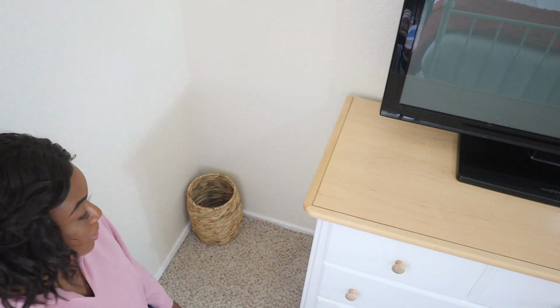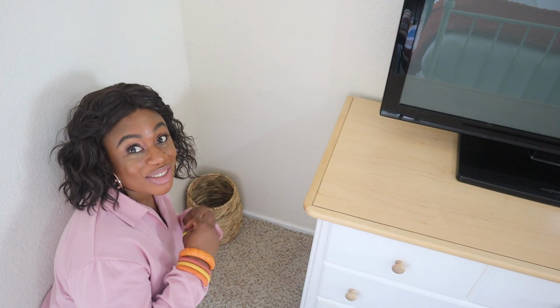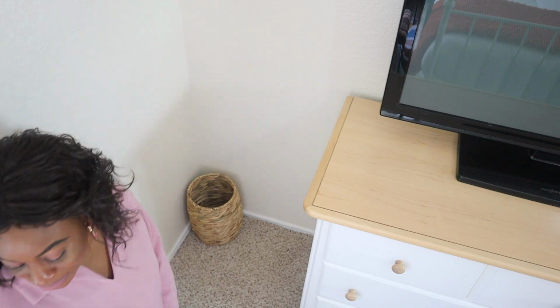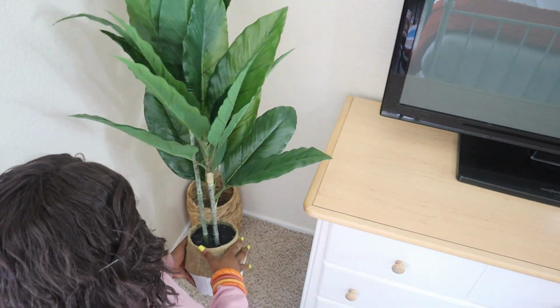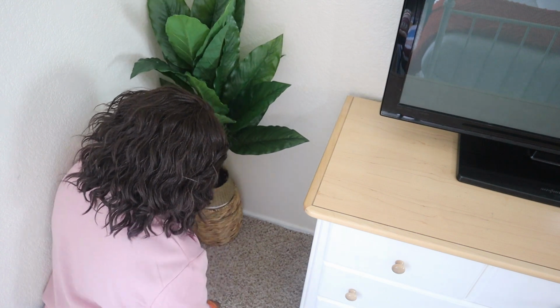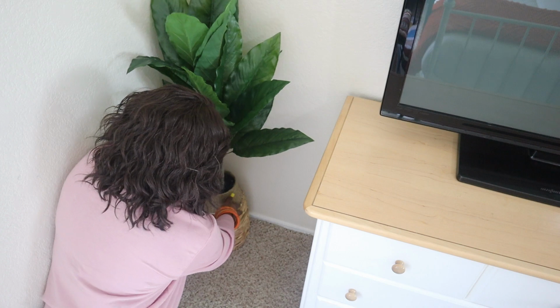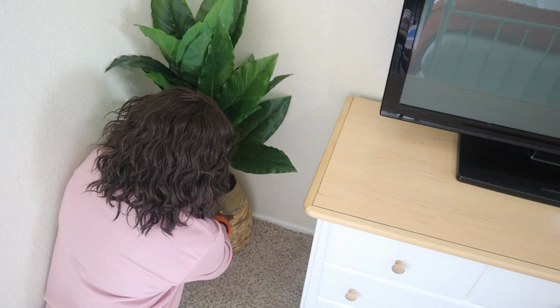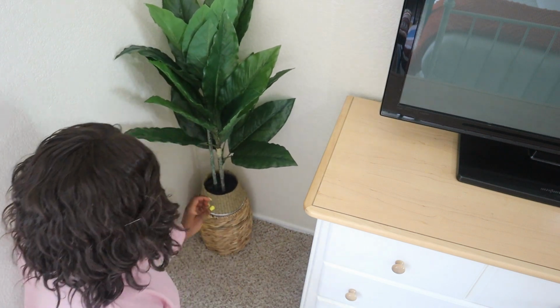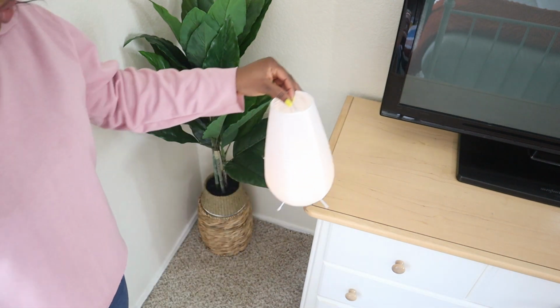So I was trying to put my plants over there. Then I looked at myself on the camera and just decided to be goofy. But anyways, I had to use the other planter for height. I wanted this plant to be a little bit taller. So that's why I had to use two planters.